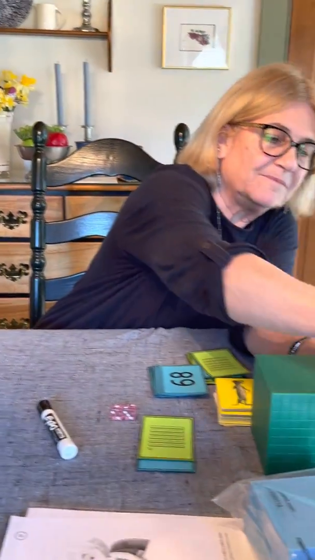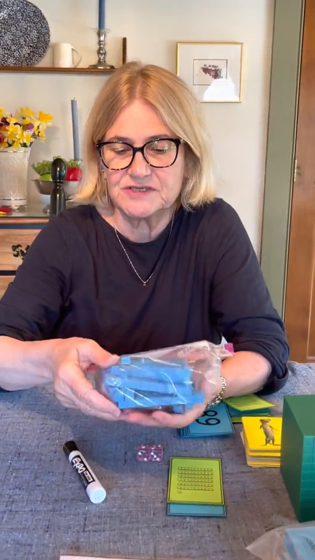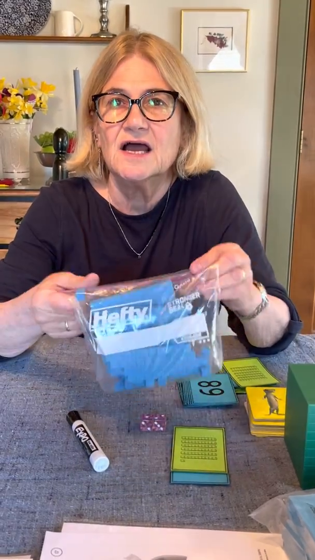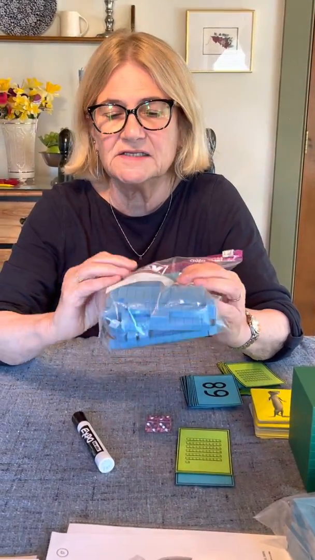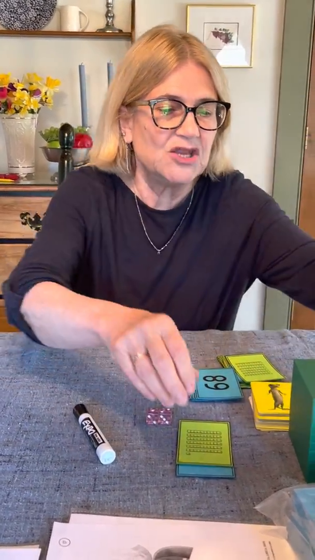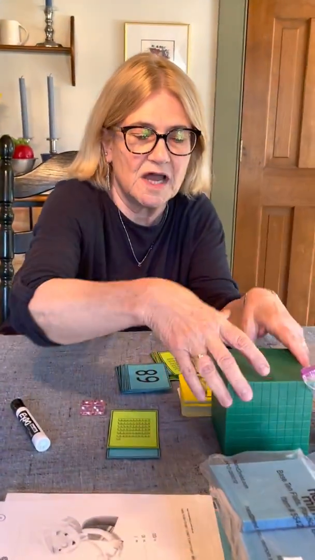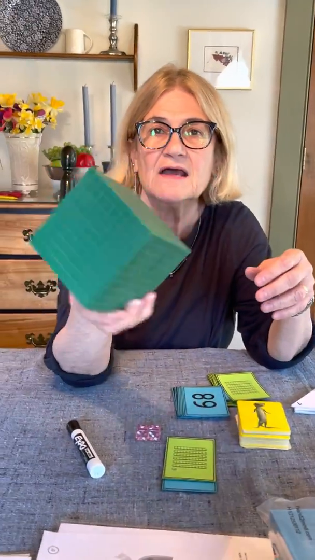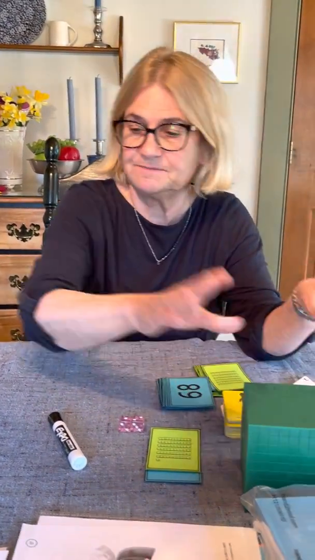First and foremost, you are getting a grade appropriate math manipulative, and your math manipulative are base 10 blocks. You are getting 20 units, which represent 1. You are getting 20 longs or rods, which represent 10, and you are getting 11 flats, which represent 100. You are also getting a cube that represents 1,000. There are lots of cool things that you can do with this.